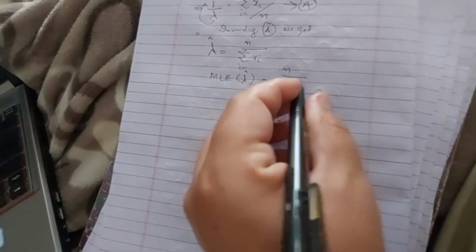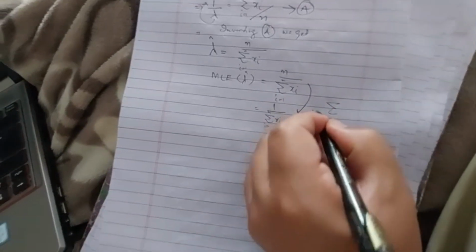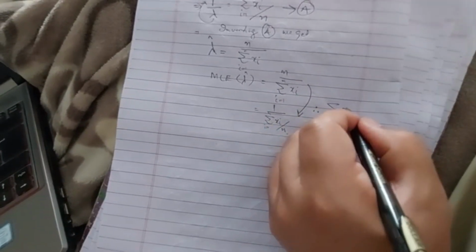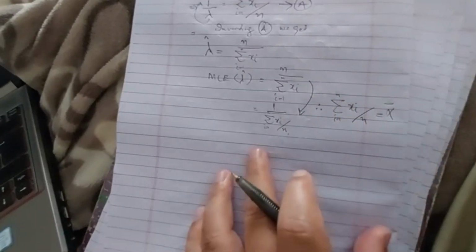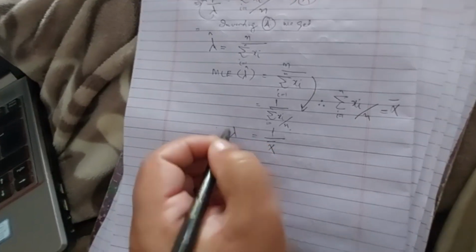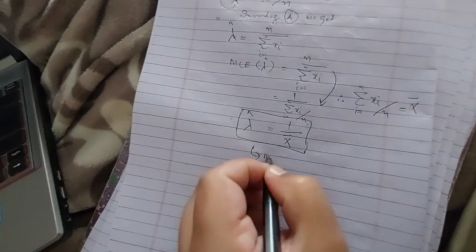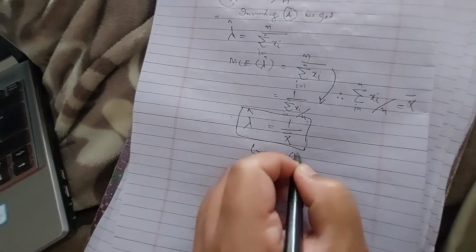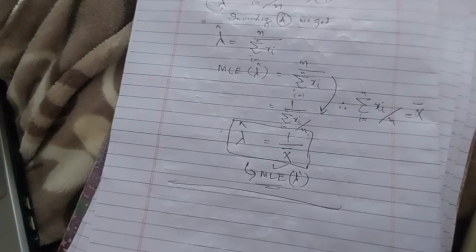This is equivalent to this thing, and we know that summation of xi for i equal to 1 up to n divided by n is equal to x bar. So it is equal to 1 divided by x bar. So lambda bar is equal to 1 divided by x bar. This is the MLE for this exponential distribution, 1 divided by x bar. This is the estimated value.